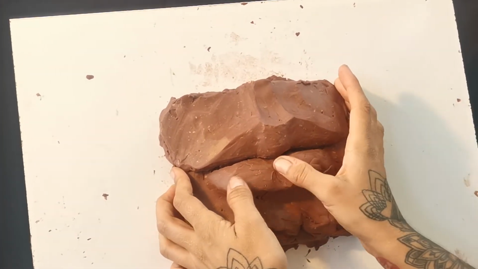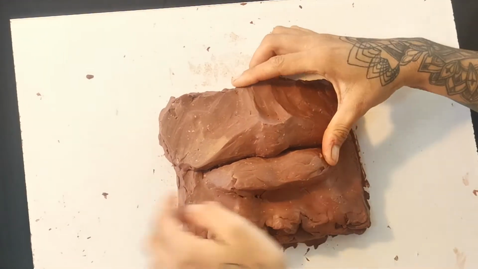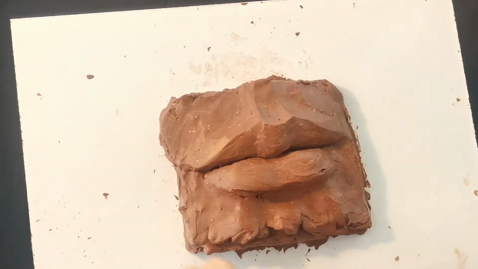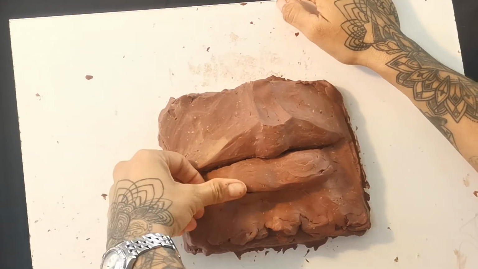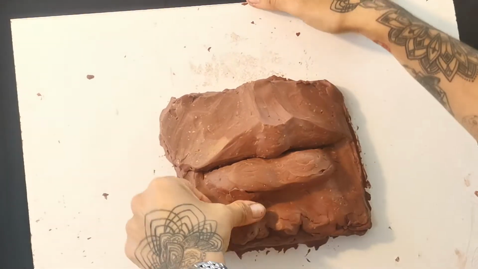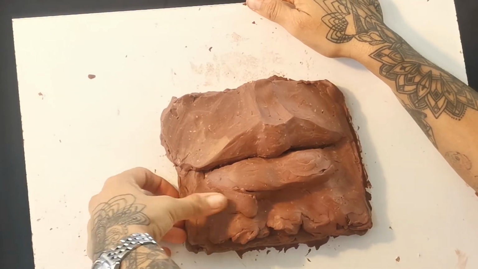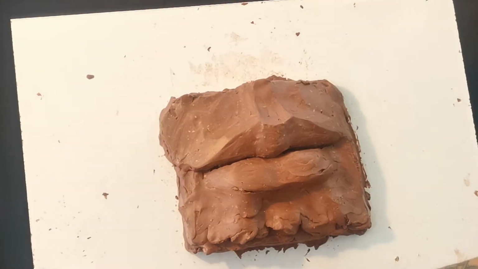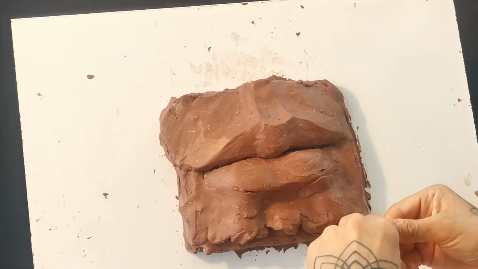The edge of the lips, the joint is much better here.